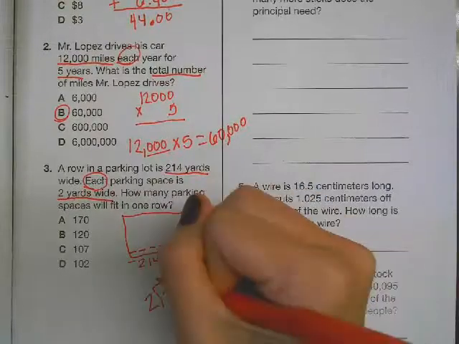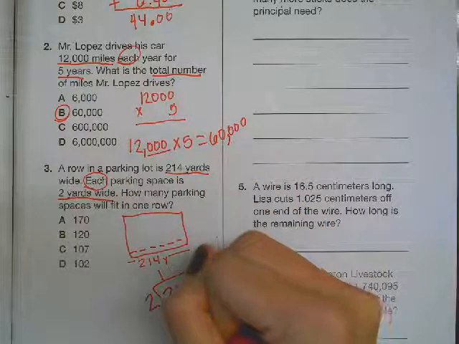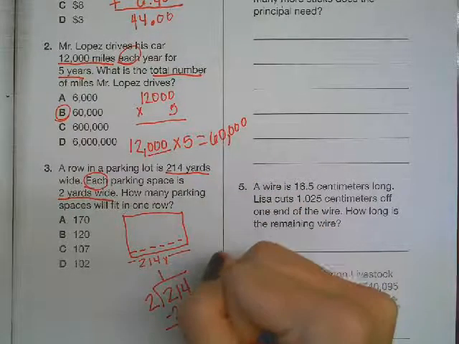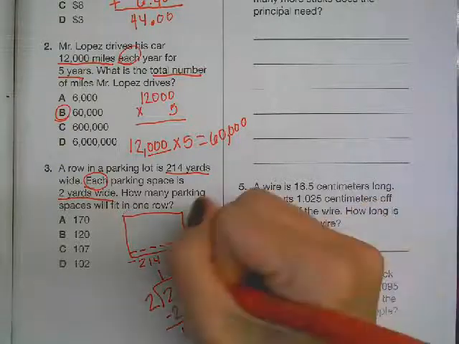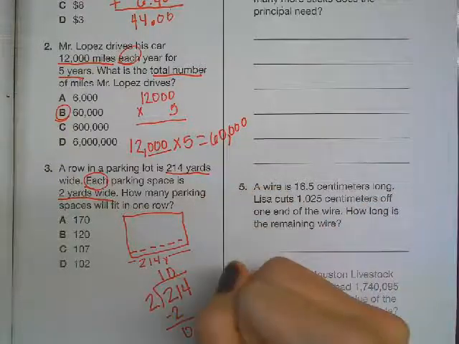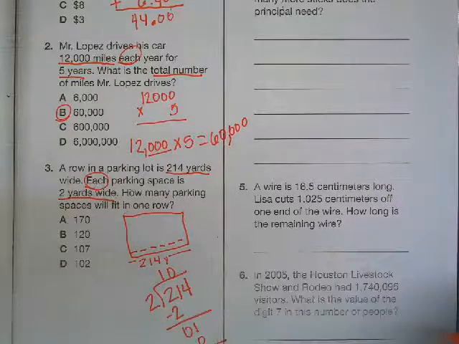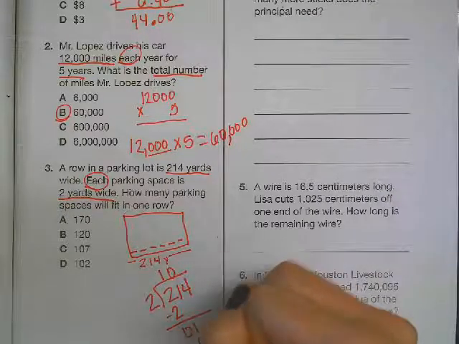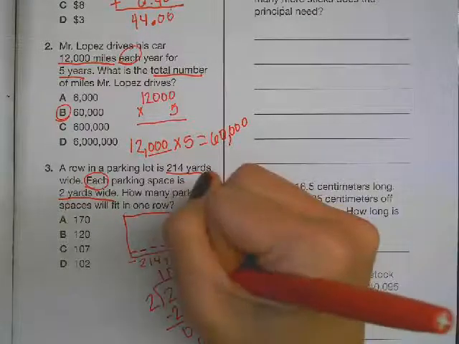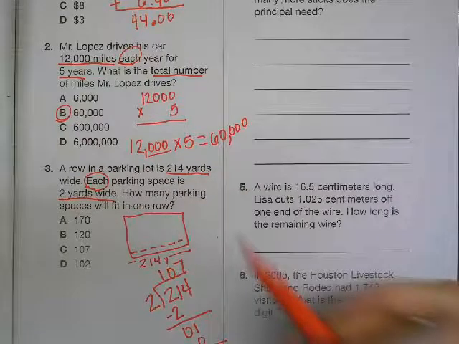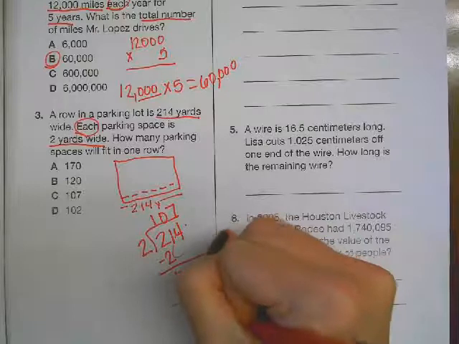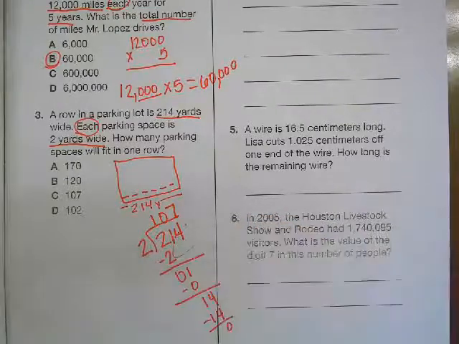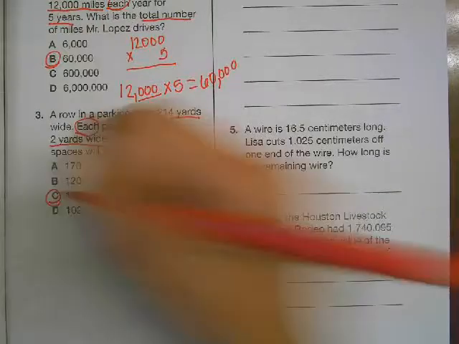2 goes into 2 one time. 1 times 2 is 2. Subtract. 2 minus 2 is 0. Bring down the 1. 2 goes into 1 0 times. 0 times 2 is 0. Subtract. 1 minus 0 is 1. Bring down the 4. 2 goes into 14 7 times. 7 times 2 is 14. Subtract and it gives you a 0, so there's no remainder, and the correct answer is C.